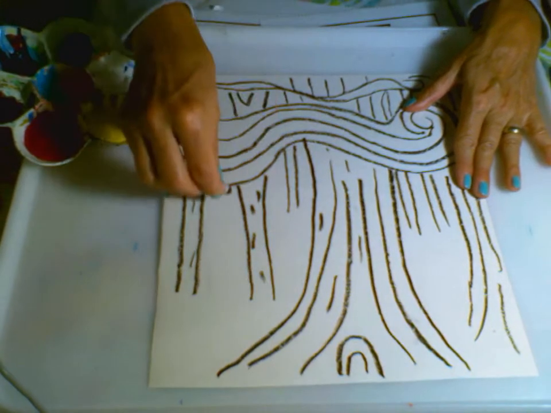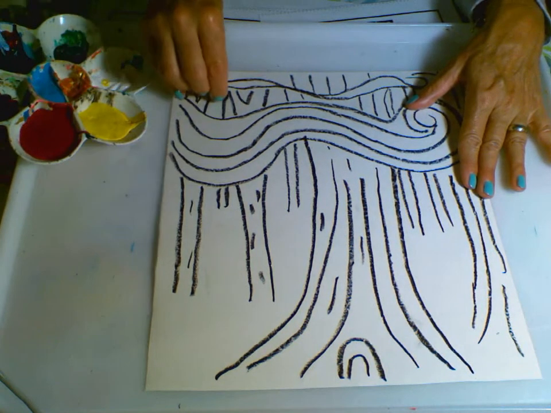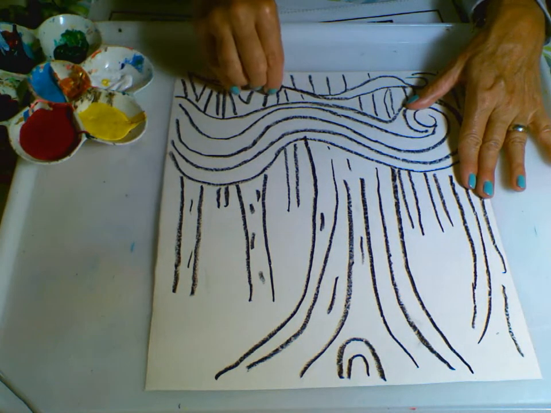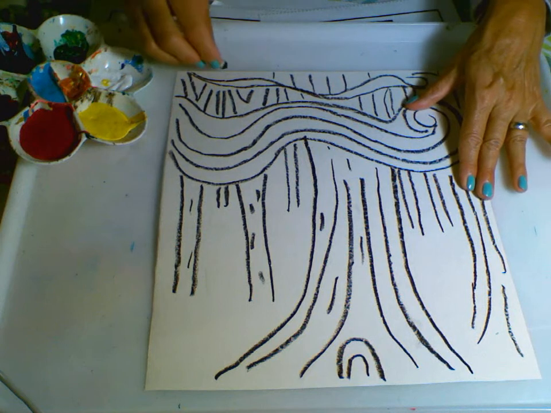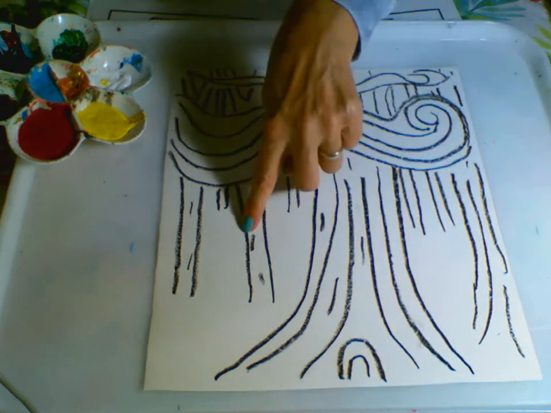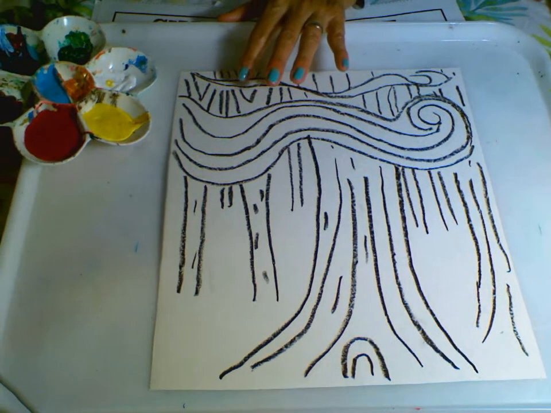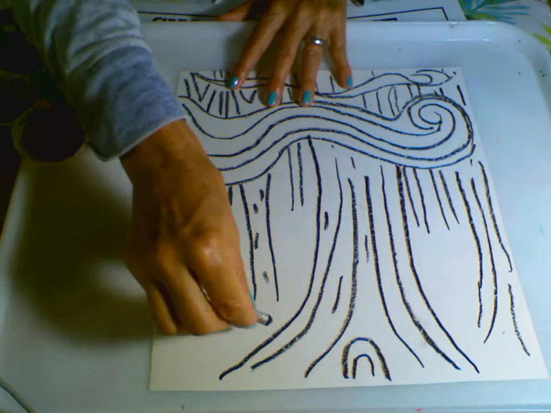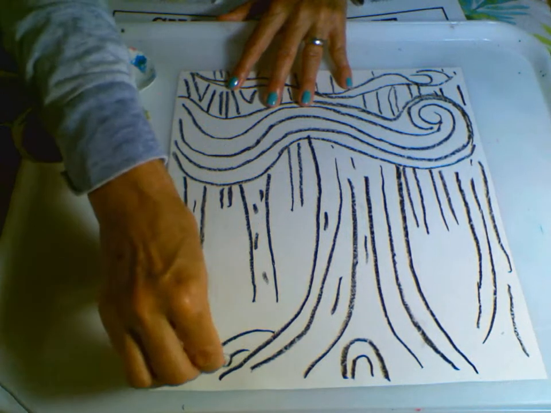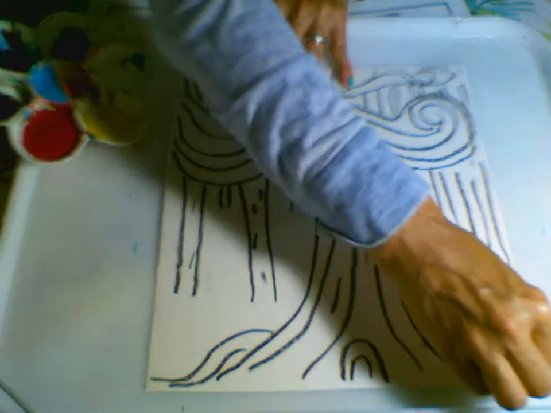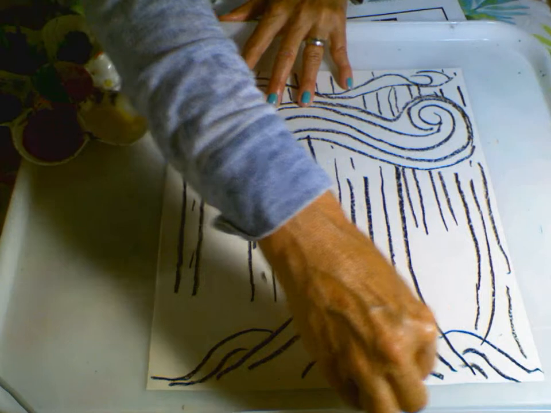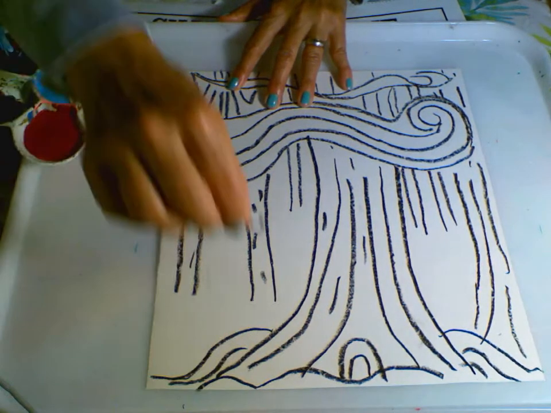And they're smaller, skinnier, and when we paint them, you're not going to see as much color on them as you would with the here or near trees. Now I'm going to add some of the foliage in the foreground, or in the here, just making beautiful wavy lines.